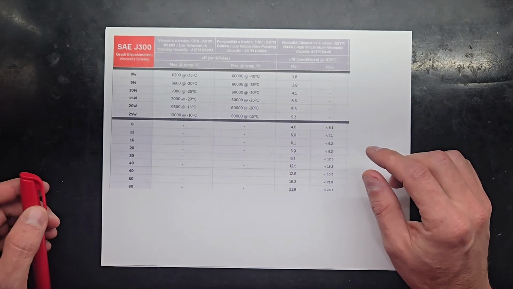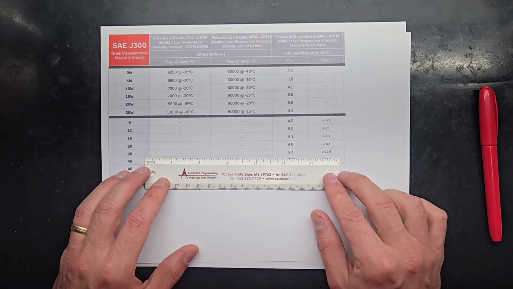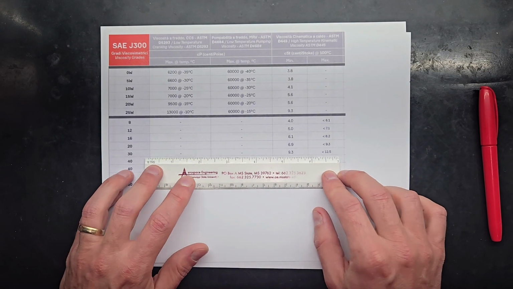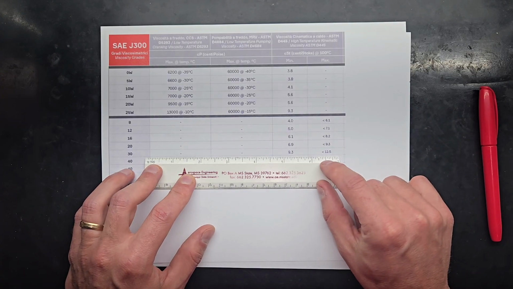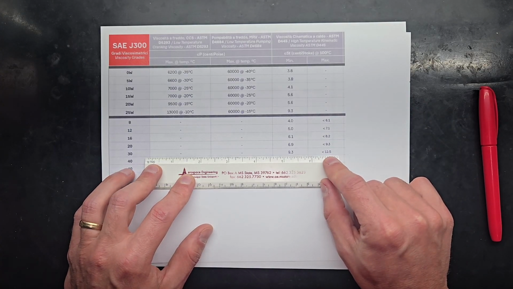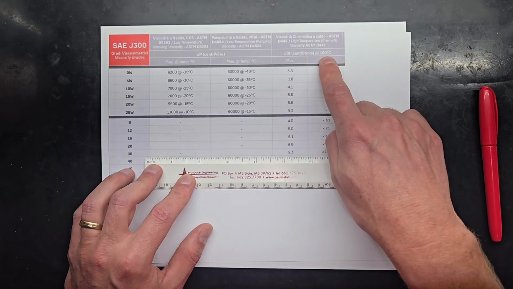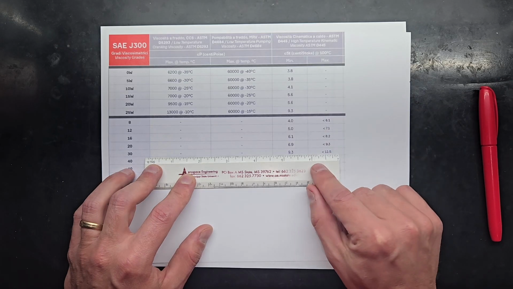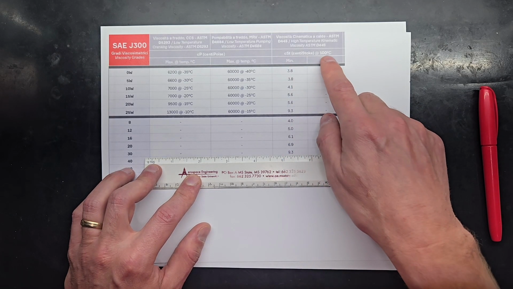So here for a 30 weight engine oil, we can go across and it's going to have a kinematic viscosity of no more than 12.5 centistokes at 100 degrees Celsius and no less than 9.3 centistokes at 100 degrees Celsius.